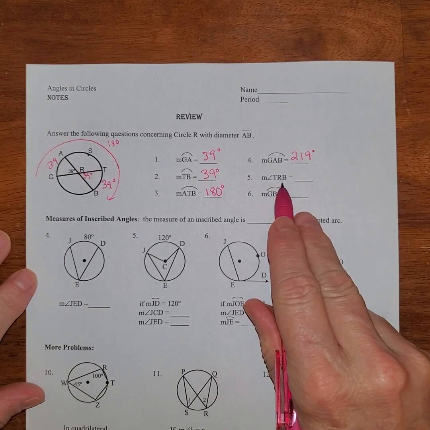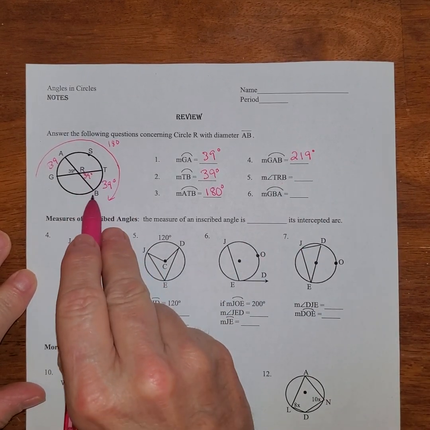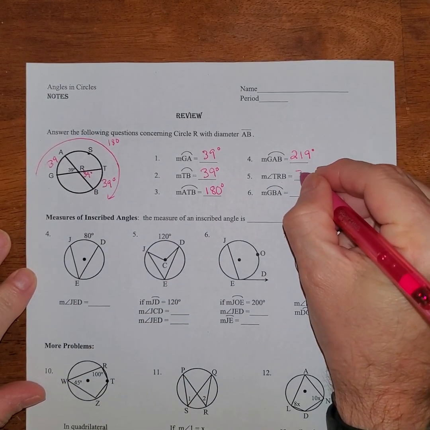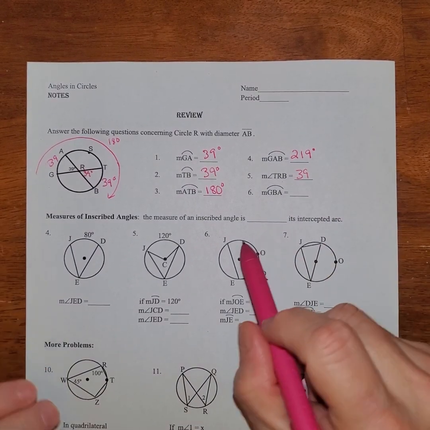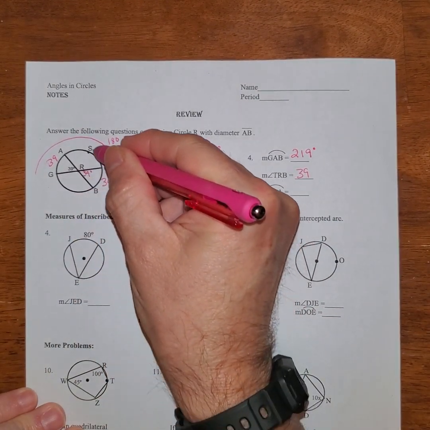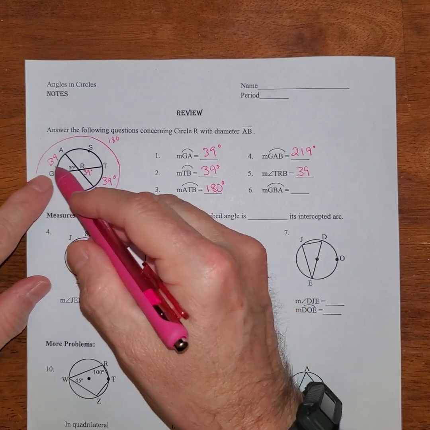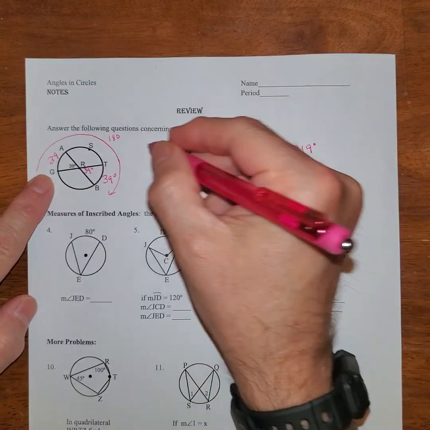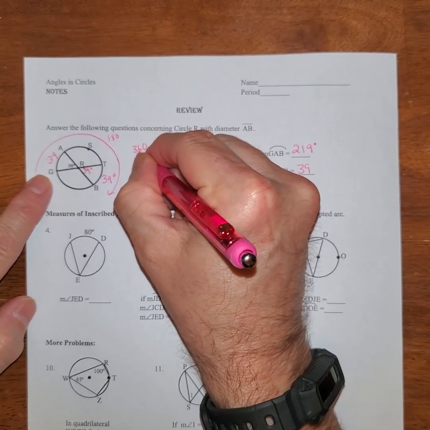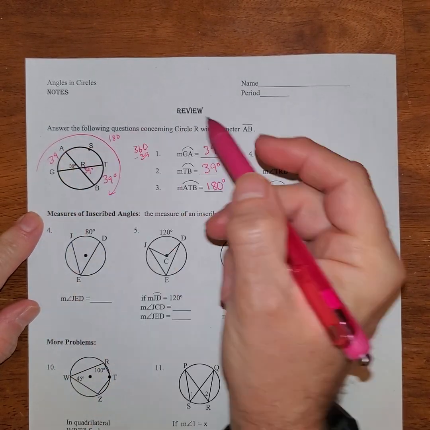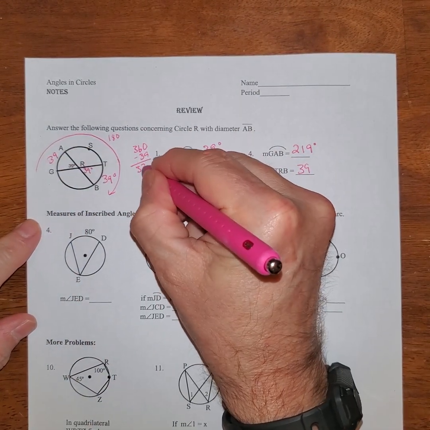Okay. TRB is an angle, which we already found. TRB is that angle right there, 39 degrees central angle. And then GBA is all the way around this way, okay? Everything except for the 39. So it's 360 minus the 39 for GBA, right? And that would be 321.